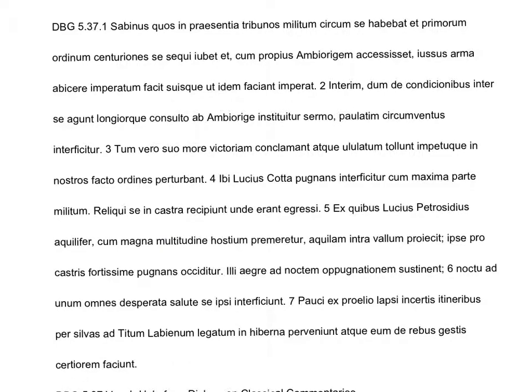Okay, let's see. Starting off with Sabinus, who looks nominative, and by now you see this quos, and that should set off all sorts of markers for you. First of all, looks accusative. Secondly, it's a QU word, probably a relative clause. So let's see where this relative clause starts. Quos in praesentia, note prepositional phrase, tribunos. That's interesting, another accusative, but we still need a verb for a relative clause. We're going to keep going. Militum genitive, circumse, another prepositional phrase. Habebat, wow, that's pretty long.